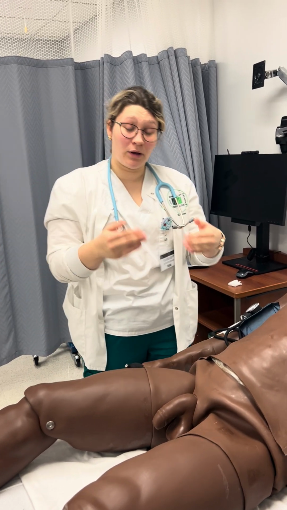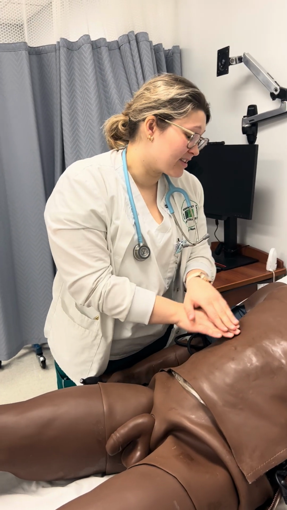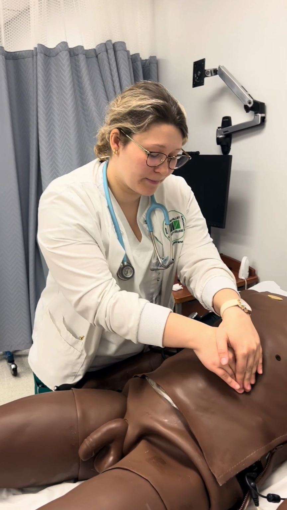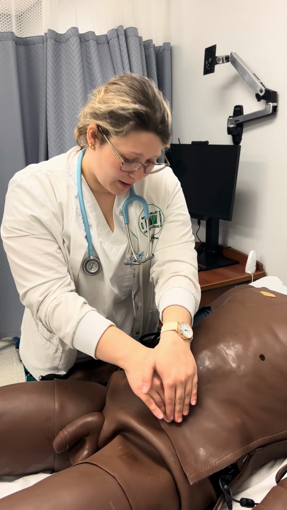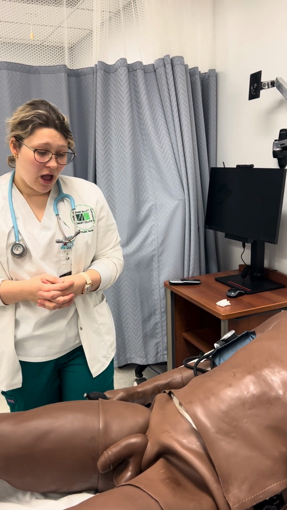After I've done that, I'm gonna palpate. So I'm gonna palpate for any masses, any tenderness. Does any of this hurt? Doesn't hurt. It's great. I'm also gonna feel that the abdomen isn't rigid; it's soft, which is good. Then I'm gonna move down.